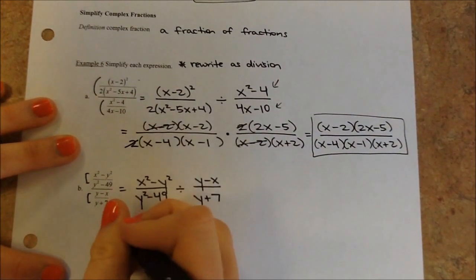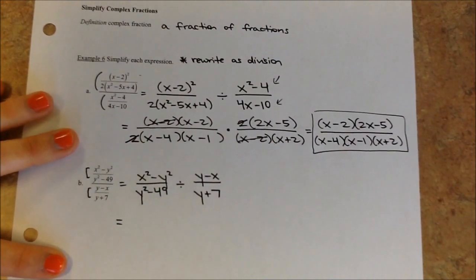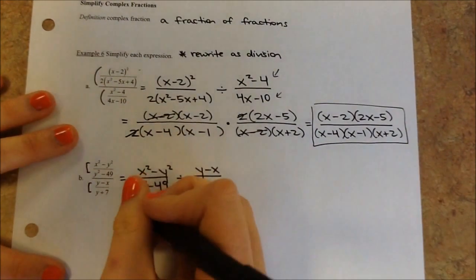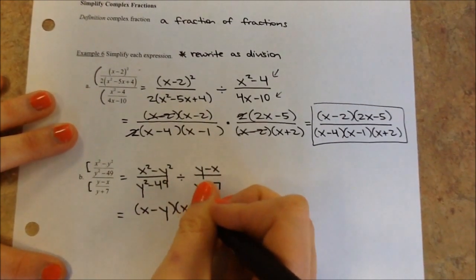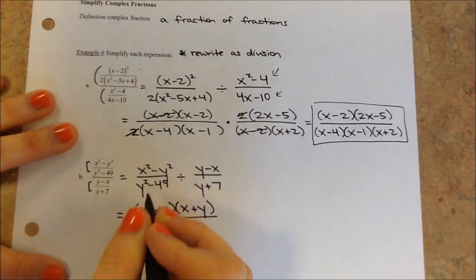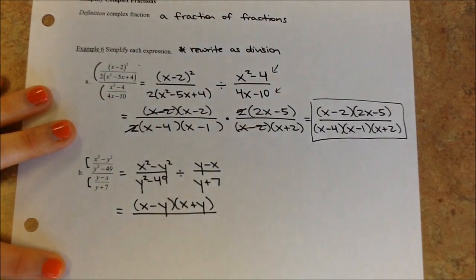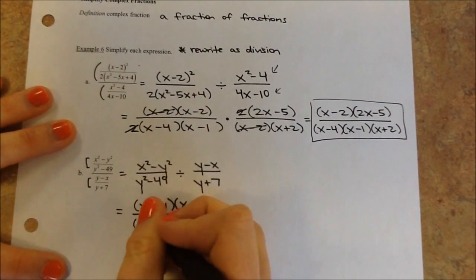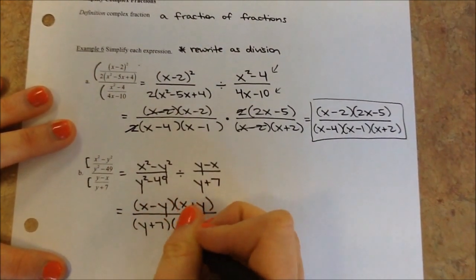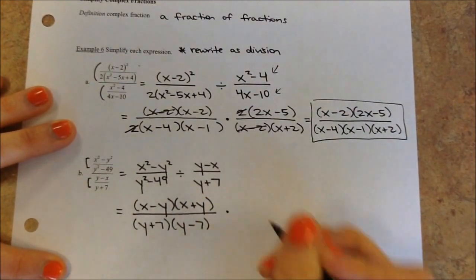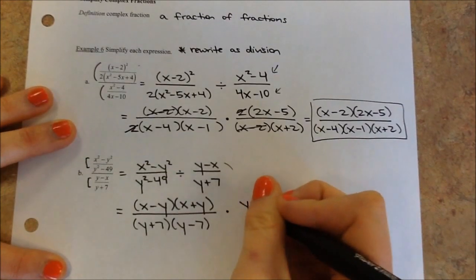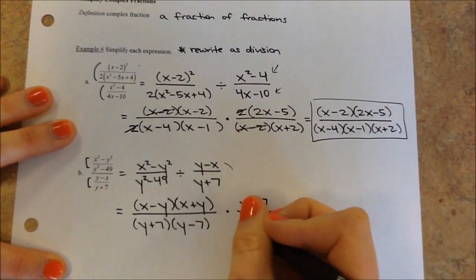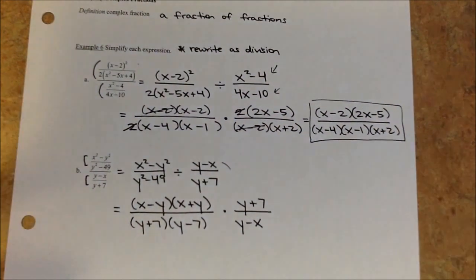And then I'm going to start to factor so I can cancel. So x squared minus y squared is actually the difference of squares. So I write it as x minus y times x plus y. This denominator, the y squared minus 49, is also the difference of squares. It's y plus 7 times y minus 7. And then times, now I flip this. I write it as the reciprocal. So the y plus 7 becomes my numerator, and the y minus x becomes my denominator.